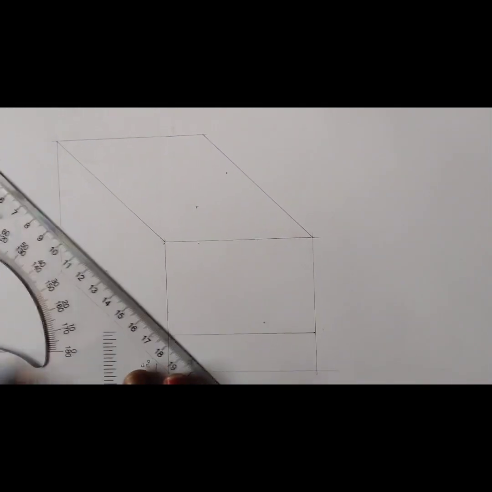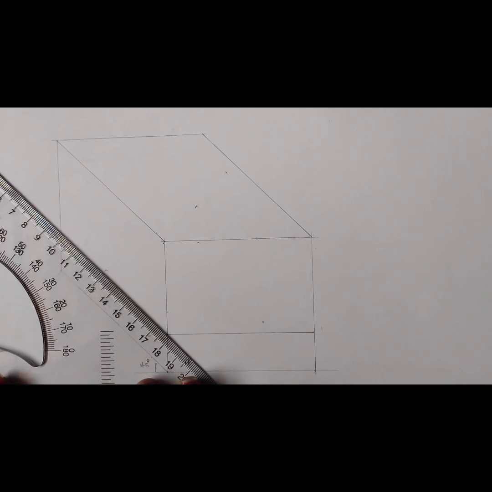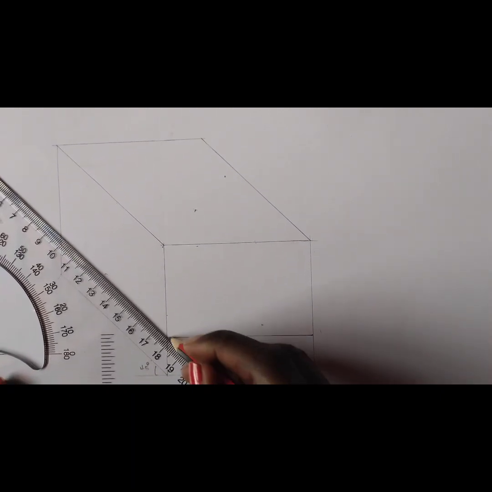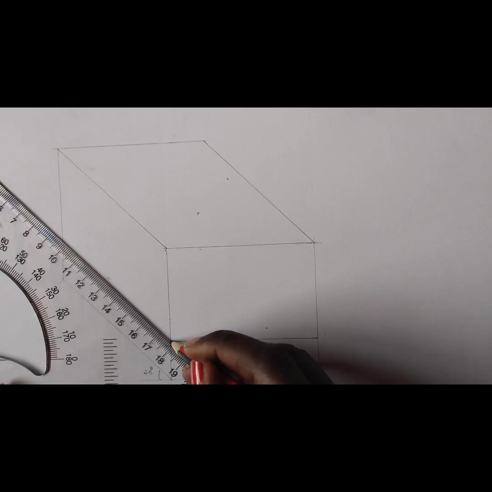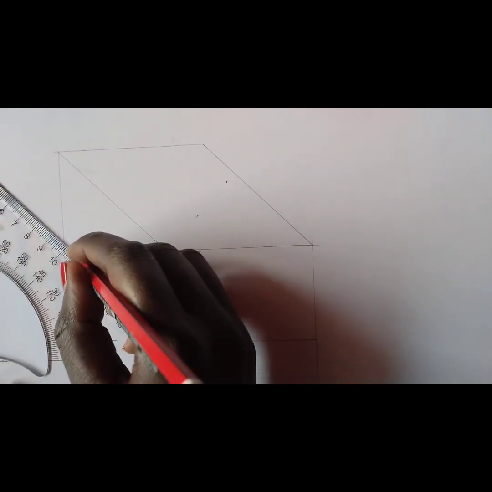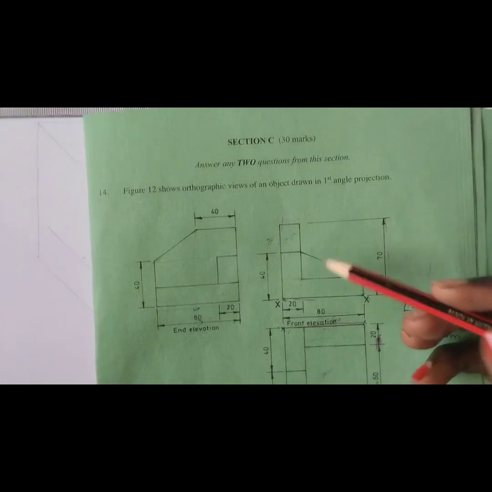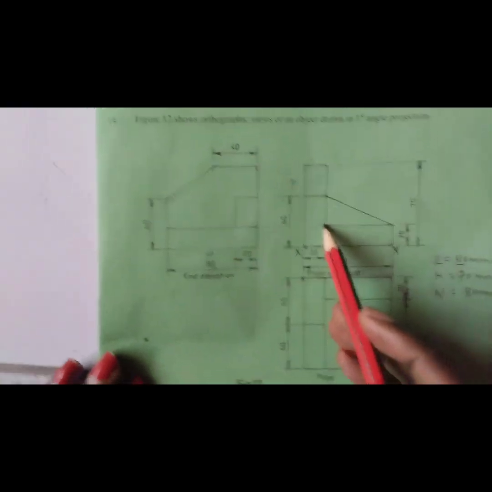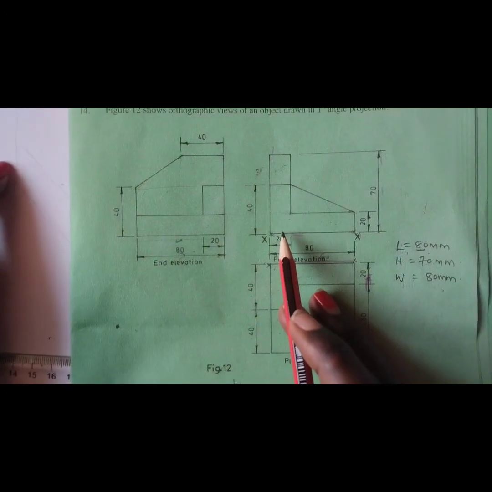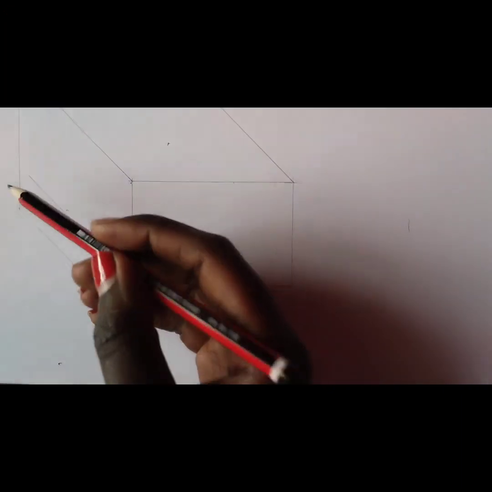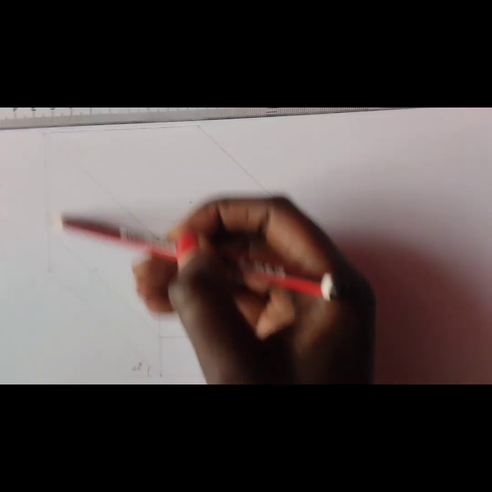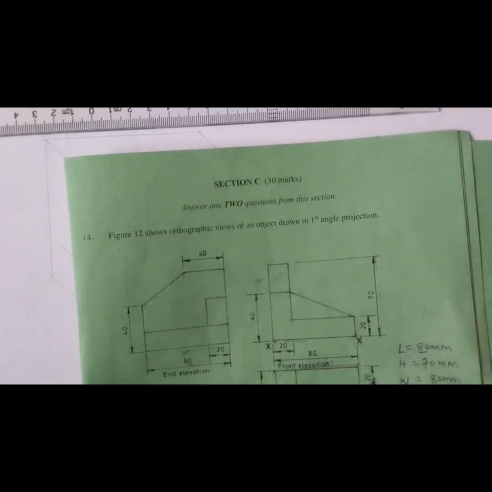So I'm going to use my set square to draw that 20. So in our case, as you can see in our front elevation, this 20 is not touching our edge on this other end, this edge, this our height. So we have the remaining 20.